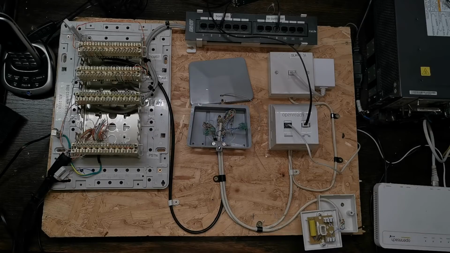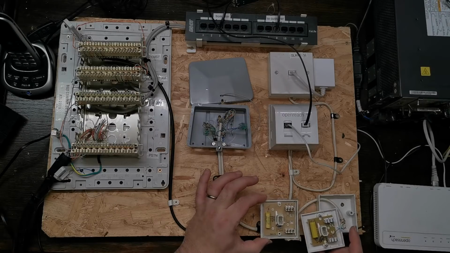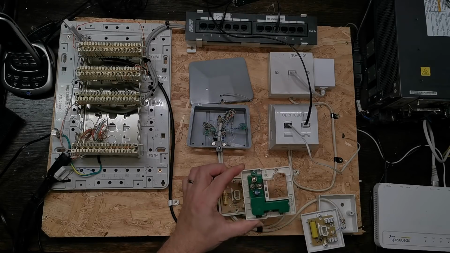A couple of other examples of master sockets. We have this one here, which is quite similar to this one. The master sockets you can tell because you've got a handful of components in here in the large ring cap. We've got a slightly newer, I believe this is an NTE5 here.